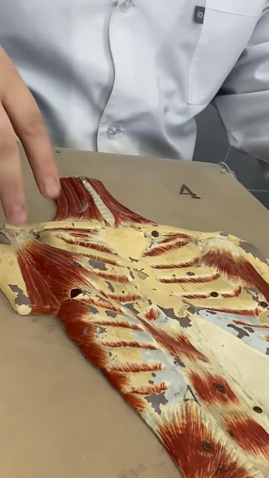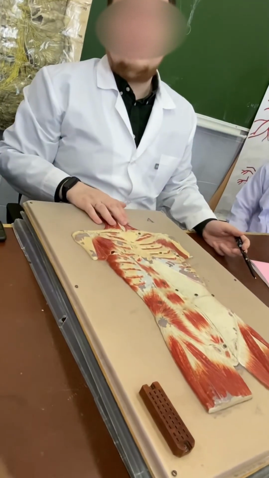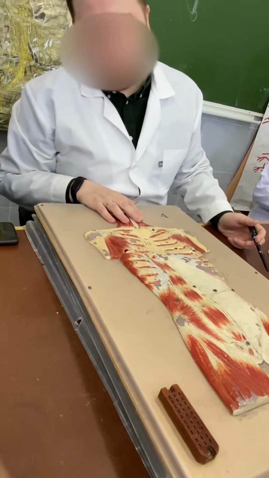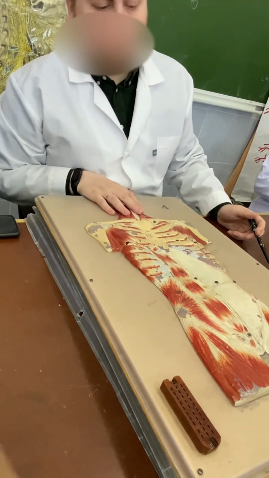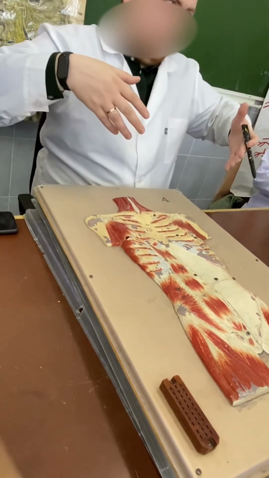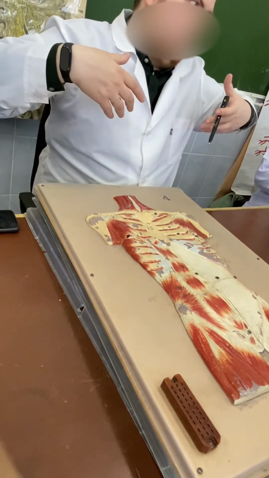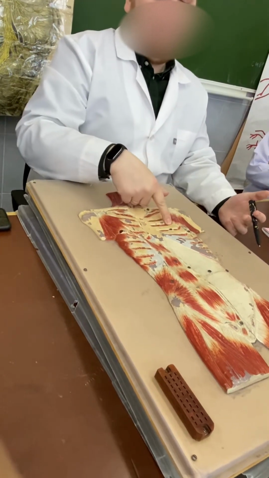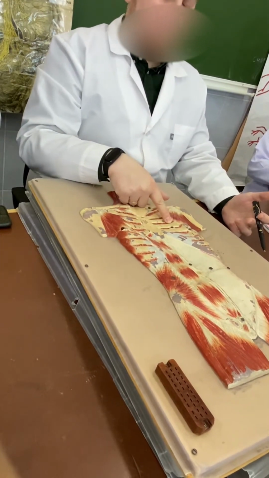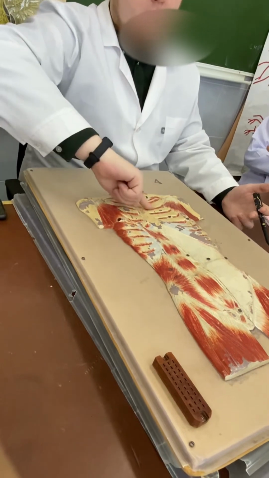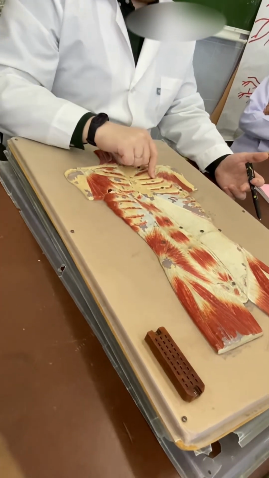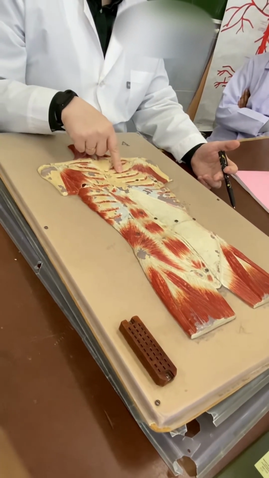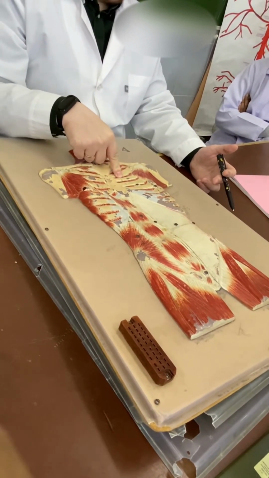And this difference between the direction of these muscles is needed for their opposite actions. Because external intercostal muscles will elevate the ribs, and internal intercostals will oppositely depress the ribs. And here we can see that in this space from the sternum to the beginning of the external intercostal muscles, only internal intercostal muscles are visible.